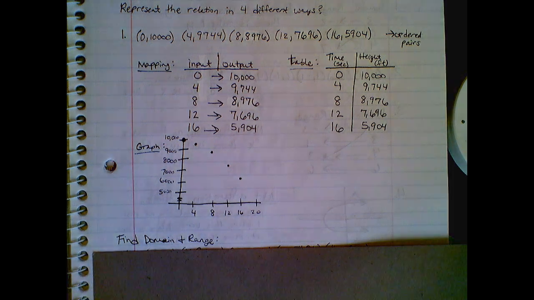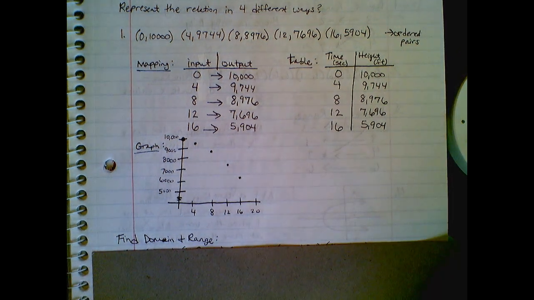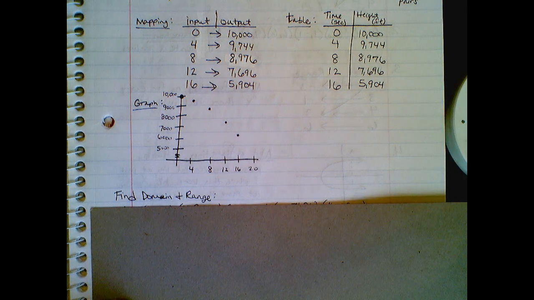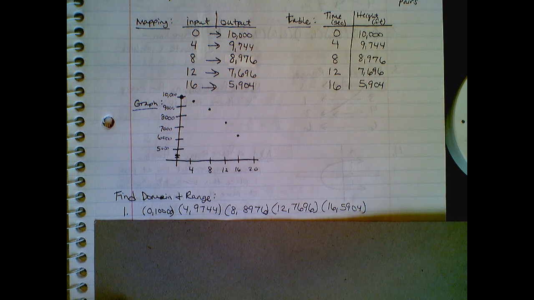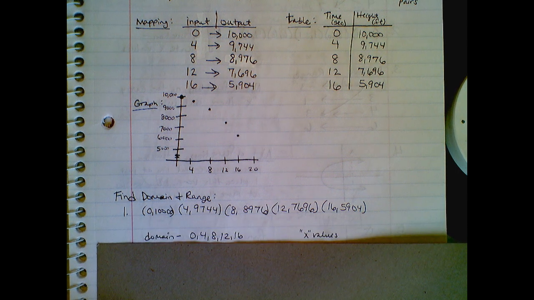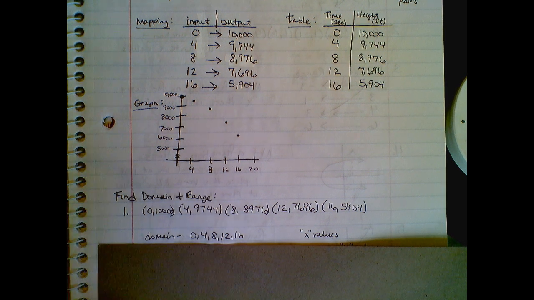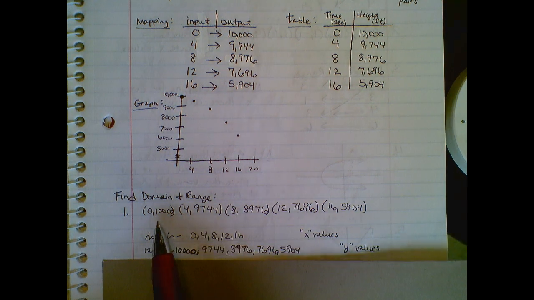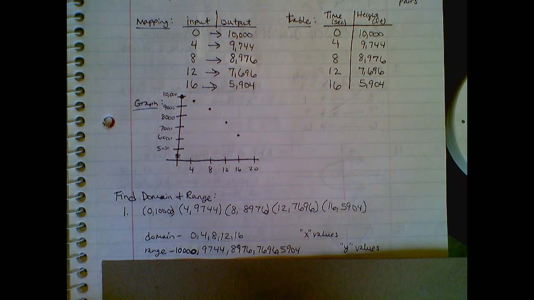Alrighty, the next type of problem that we're going to talk through is, once we're looking at a relation, how can we tell what the domain and range is? So the easiest way to tell is if it's in the form of coordinates. So if I give you the same coordinates, the domain is just the x values. The range is just the y values. So in this problem, our domain would be 0, 4, 8, 12, and 16. Again, that's just the x values, the first number in each of the ordered pairs.